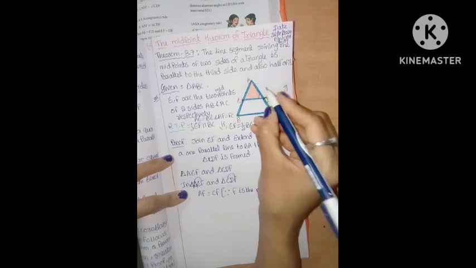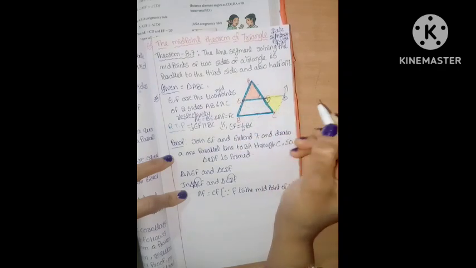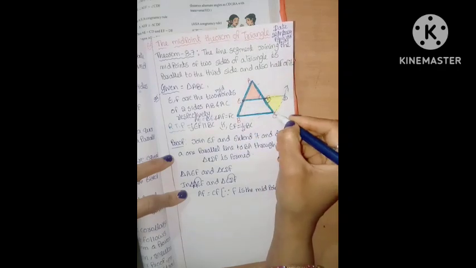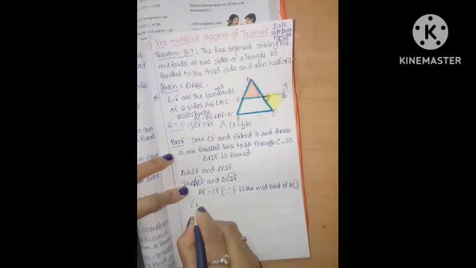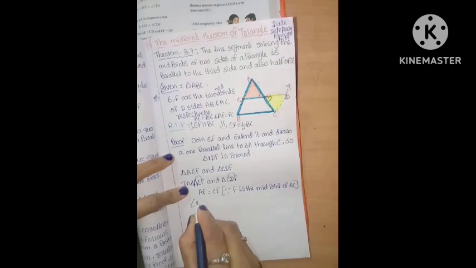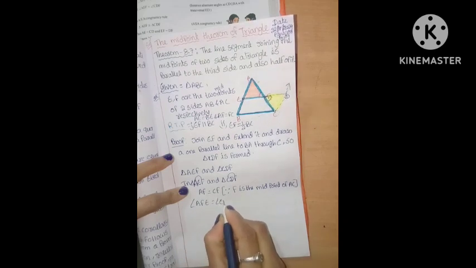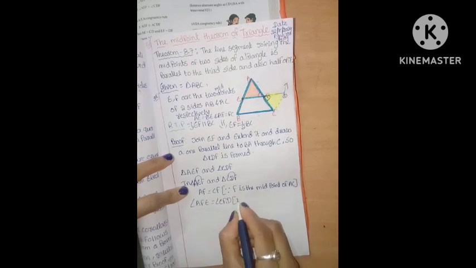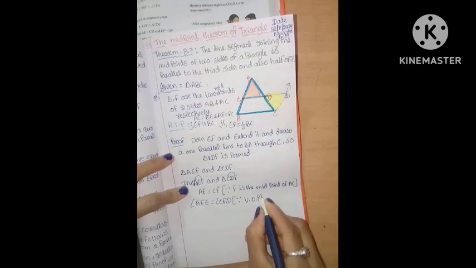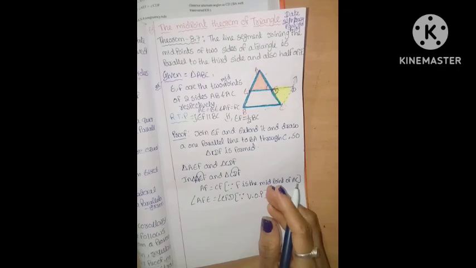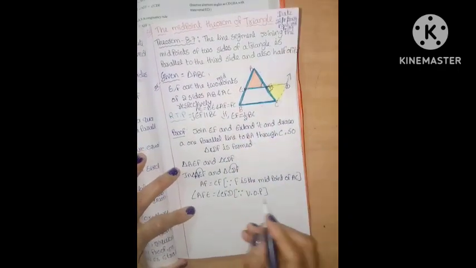This angle is AFE, in one triangle, and CFD. Angle AFE is equal to angle CFD. Why are these two equal? These two are vertically opposite angles. Whenever two lines intersect each other, vertically opposite angles are equal.